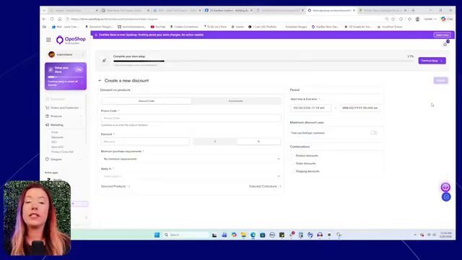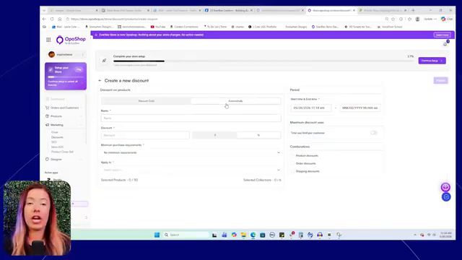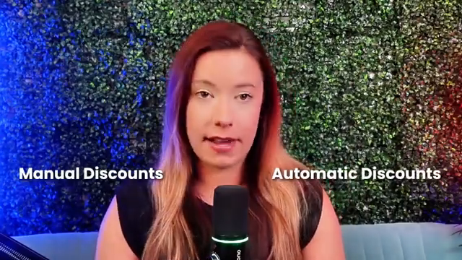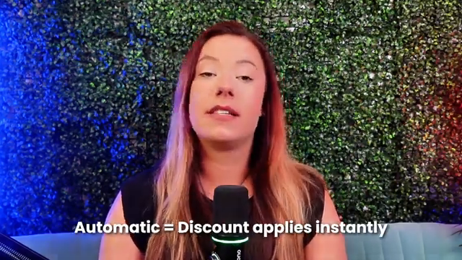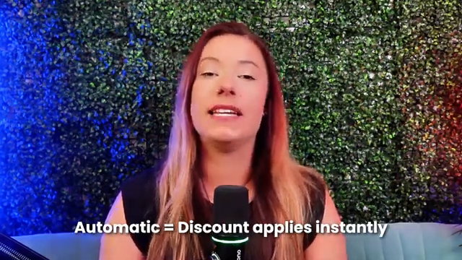So you can easily turn these discounts on or off, edit them, change percentages, adjust expiration dates, or create entirely new promotions from scratch by simply clicking Add Discount. From there, you'll have two main options: manual discounts or automatic discounts. Manual means the customer enters a promo code at checkout. Automatic means the discount applies instantly without them needing to type anything in.